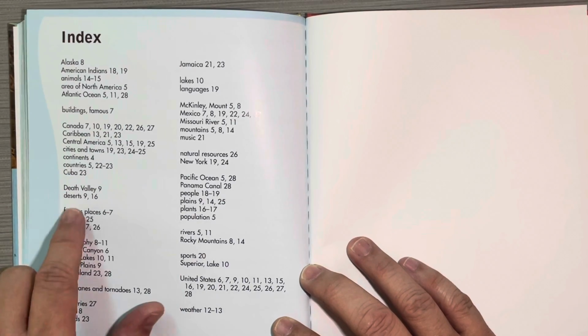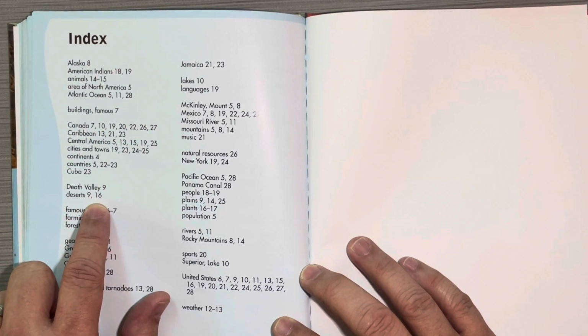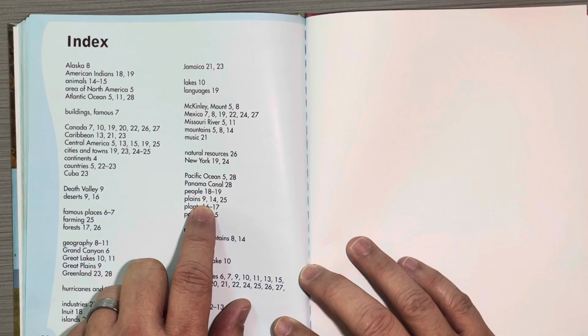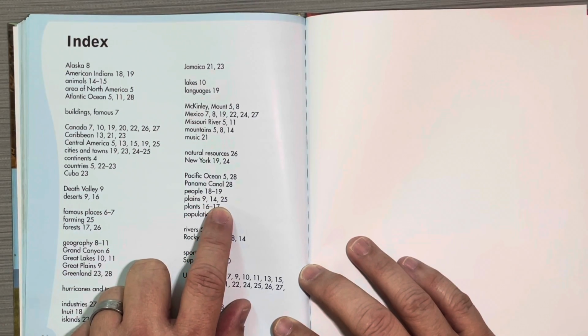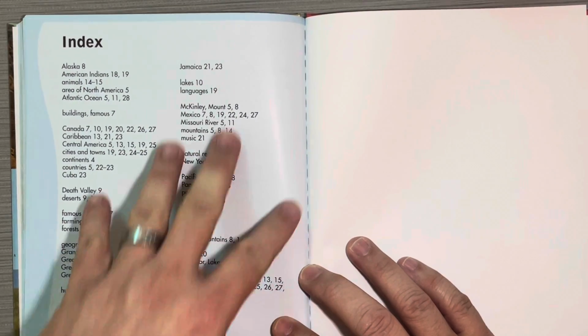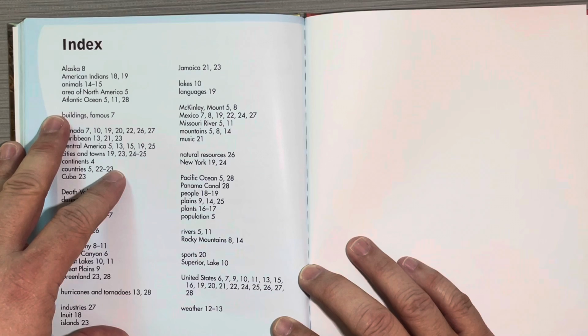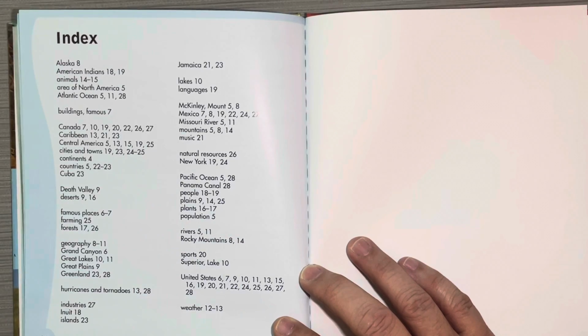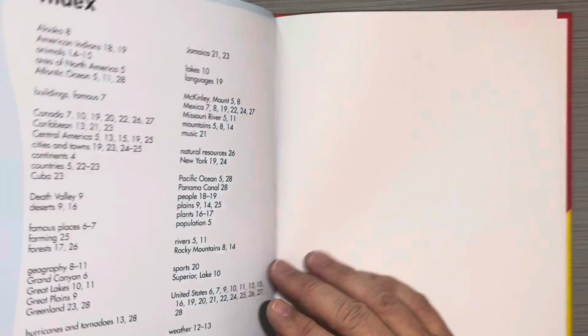So if you're looking for deserts, it's on page 9 and 16. If you're looking for plains, that's on page 9, 14, and 25. Music is on page 21. So you can learn where to look in the book for specific information. If you cannot get it from your table of contents, the index can help you.